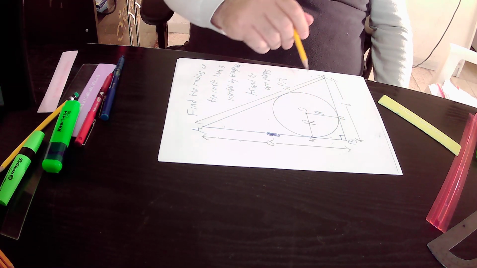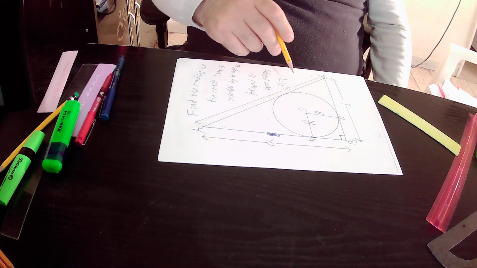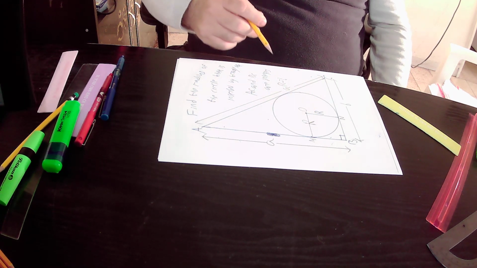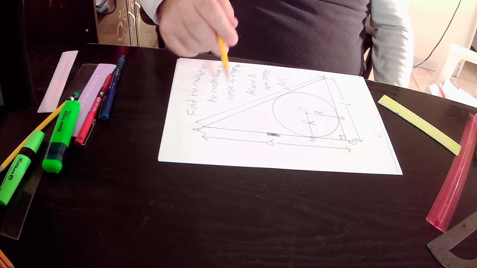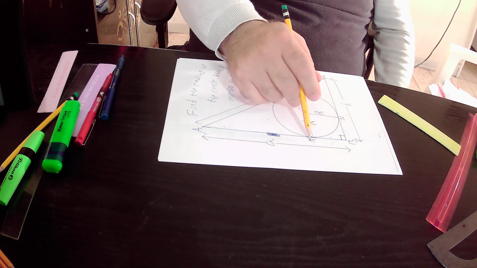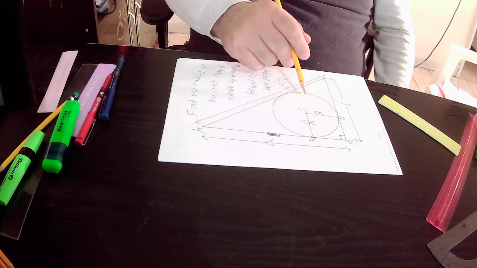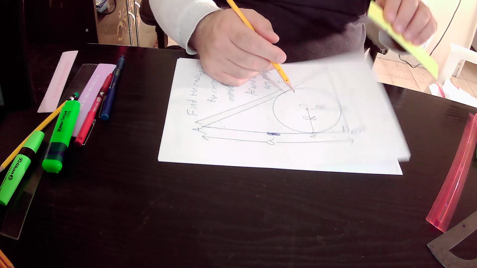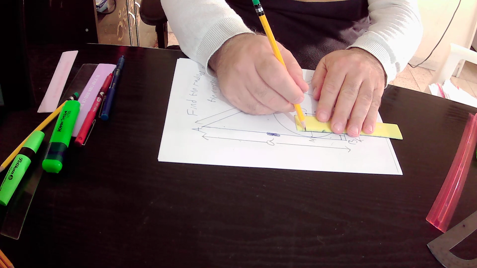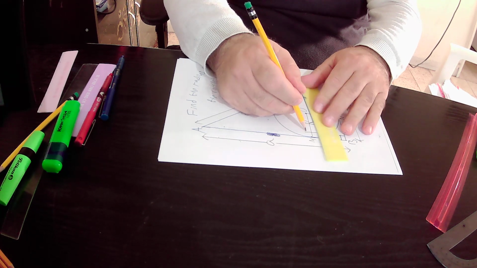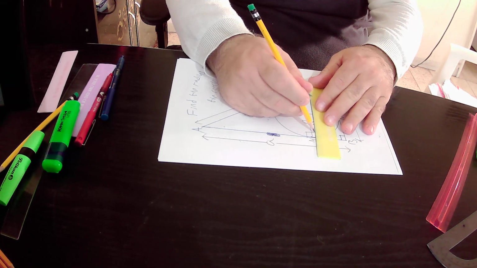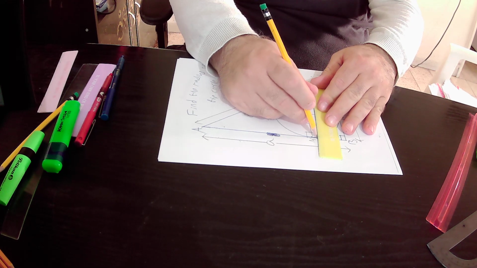So tangent AB is perpendicular to the radius MO. If AB is perpendicular to MO, this angle equals 90 degrees, and this angle will also equal 90 degrees.